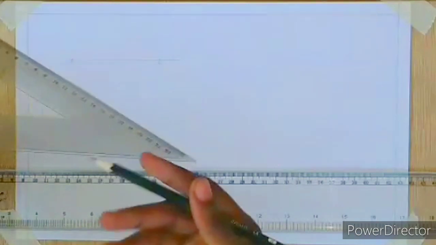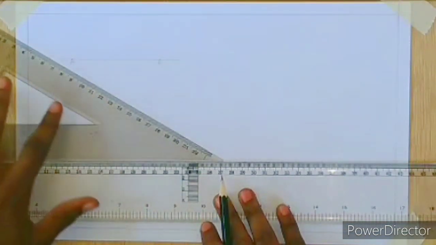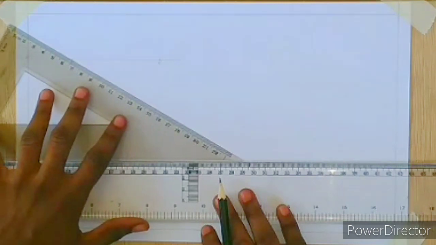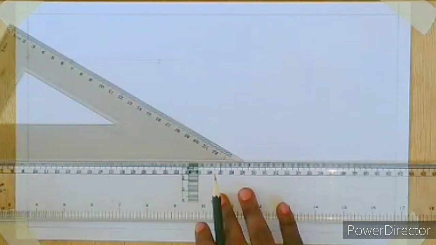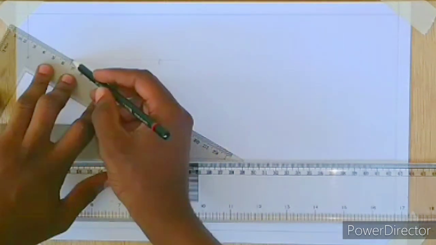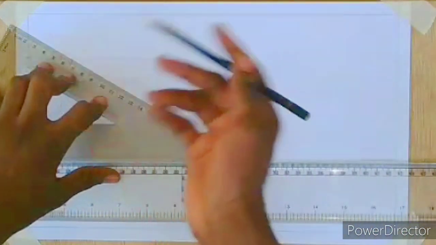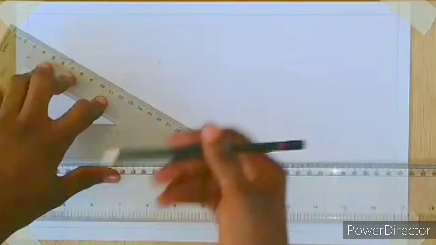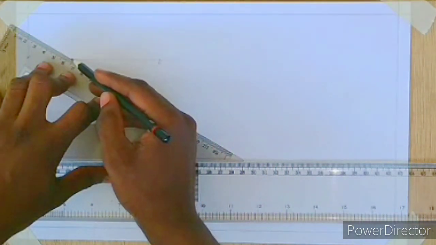So the first thing you're going to do is you draw another line. Faintly, these ones will be constructional lines. So you draw another line at any of the points. I've chosen A. You can also draw it at B. You draw it at any acute angle. I've chosen 30 degrees because it's very simple to draw with your drawing board and everything. But it can be any other acute angle.